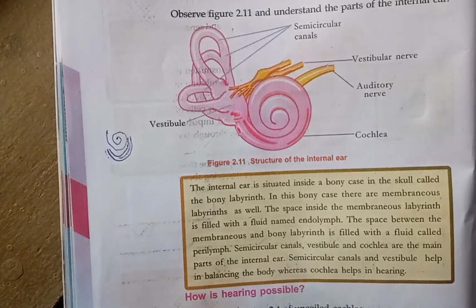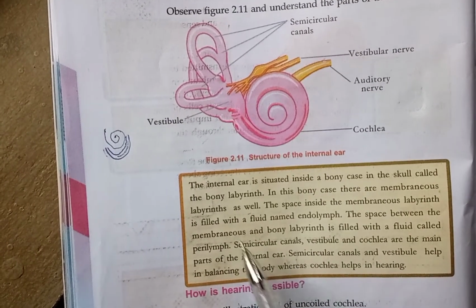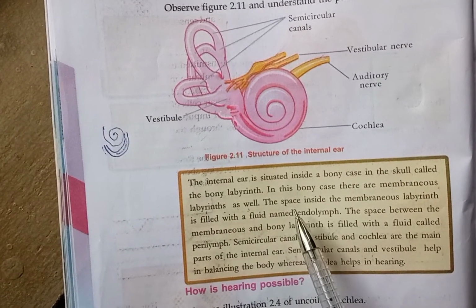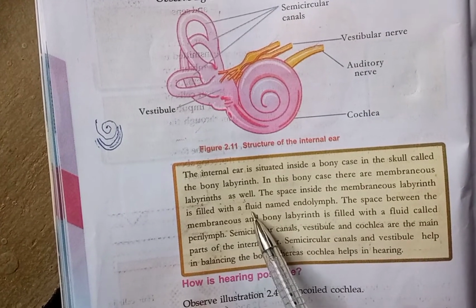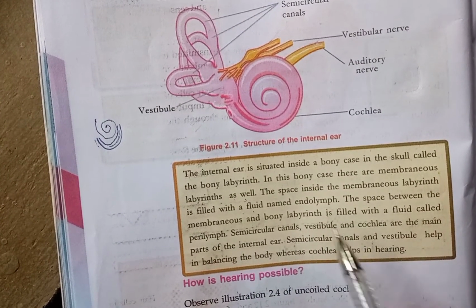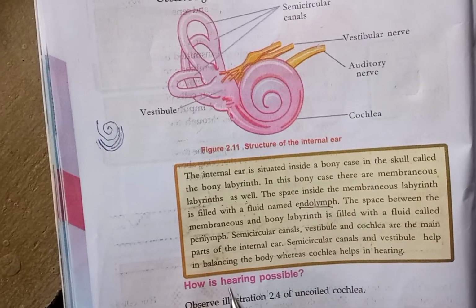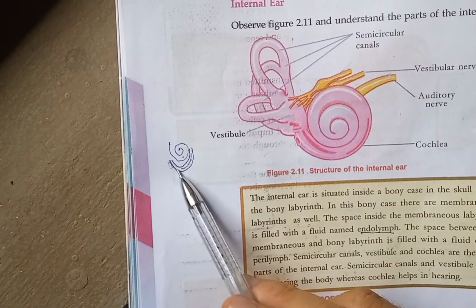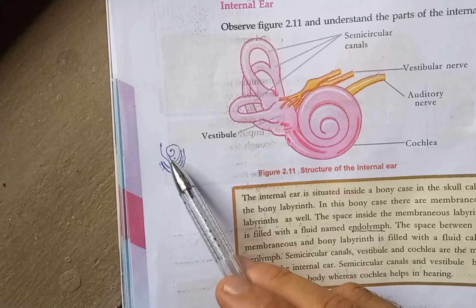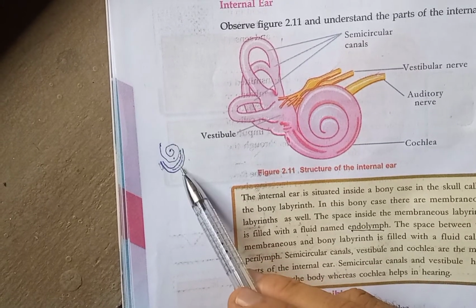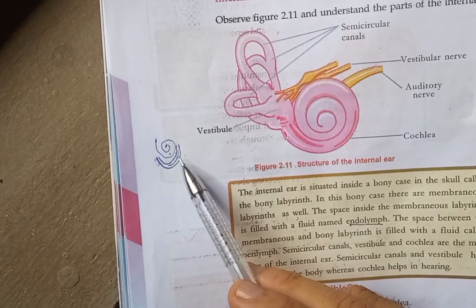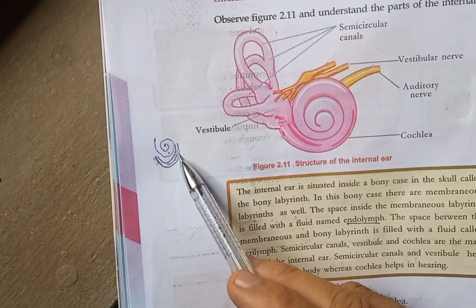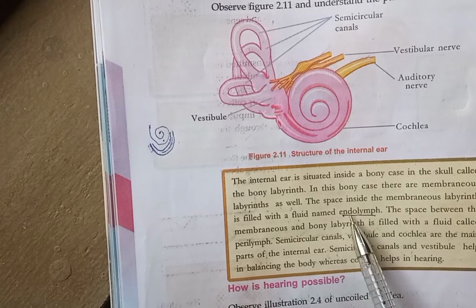In this bony case, there are membranes known as the membranous labyrinth. The space inside the membranous labyrinth is filled with a fluid known as endolymph. This is the bony labyrinth, this is the internal ear, and this gap is filled with a membrane known as the labyrinth. Inside it, a fluid is filled, known as endolymph.